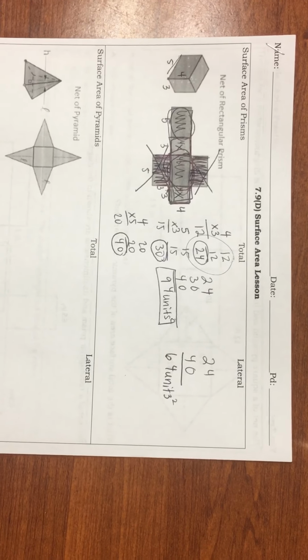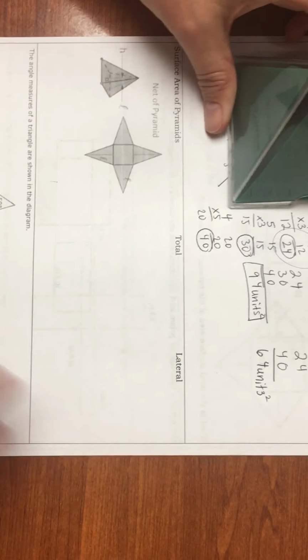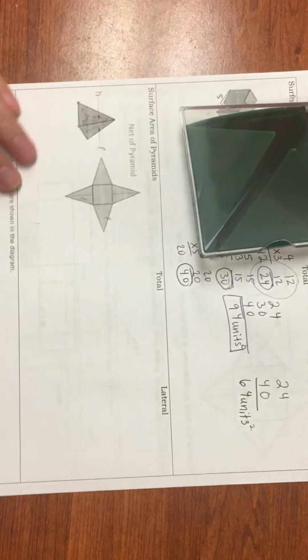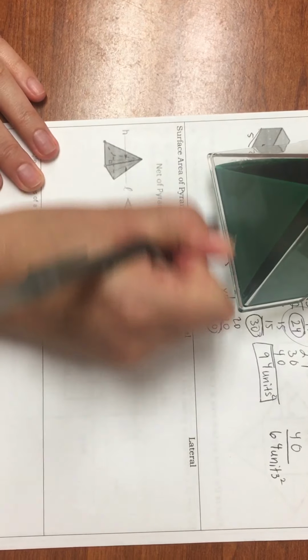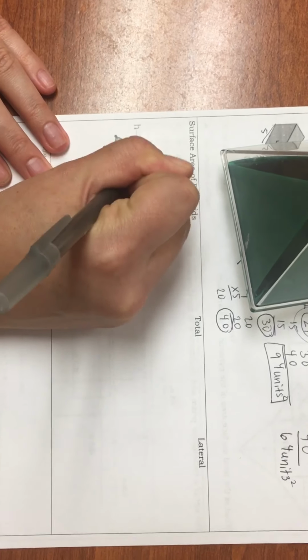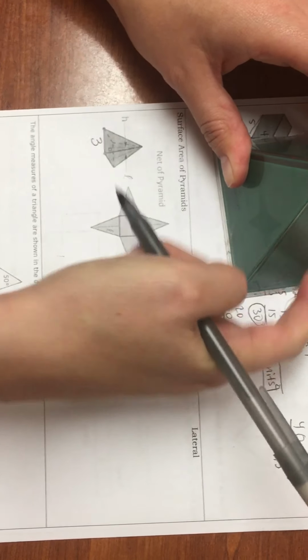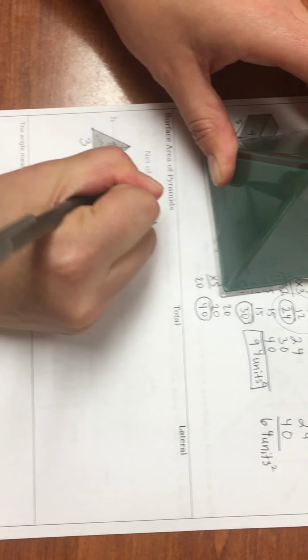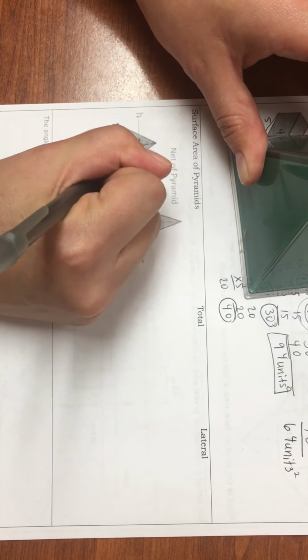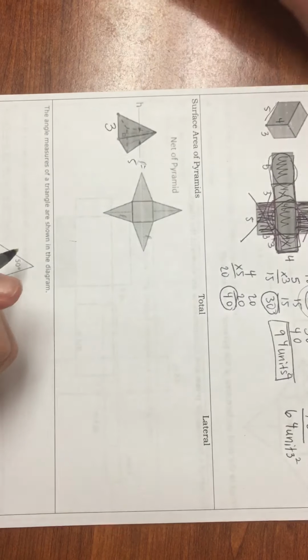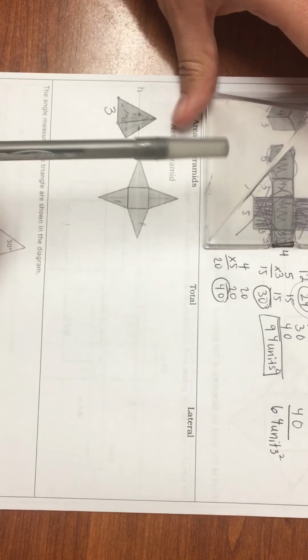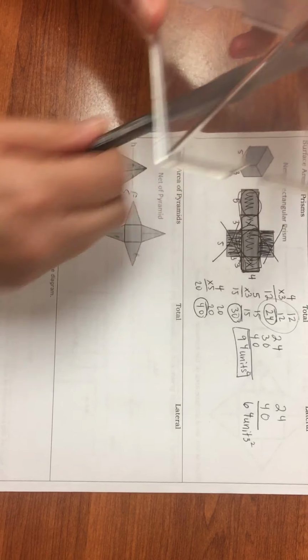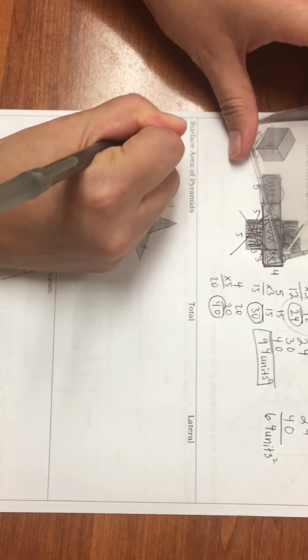All right, next we're going to look at a pyramid. So surface area of a pyramid, let's say that we have an edge on the square that is 3. We have the lateral face, which is going to be 5. And then sometimes they'll also show you the height that's going to be used for volume. So that's like inside the shape, and that's 4.